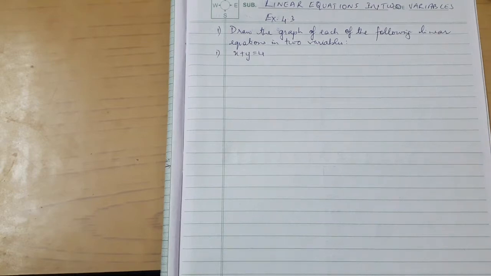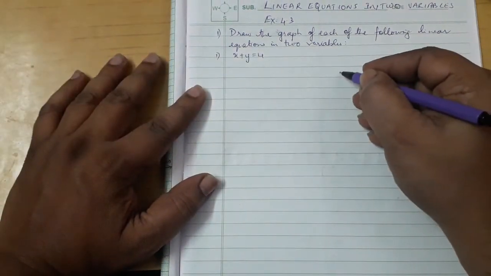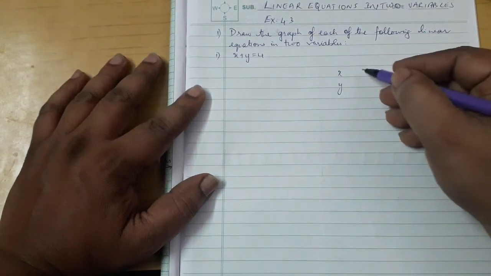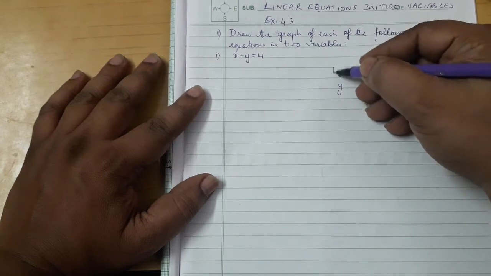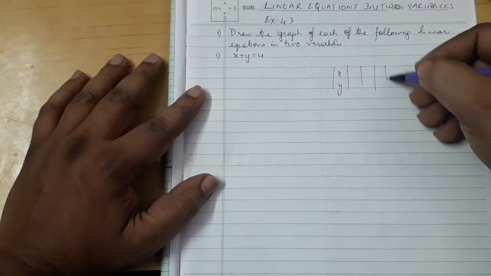So to begin with, we'll have to assume 3 points for either x or y and then get the other variable. So let us draw a table first, something like this, x and y, and there will be 3 points that we'll have plotted. So just roughly draw columns this way.